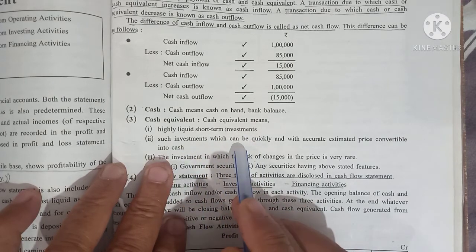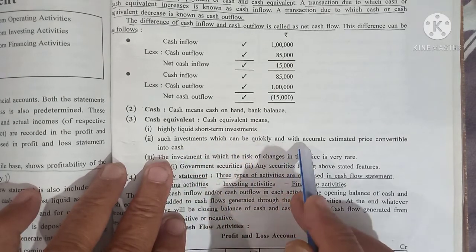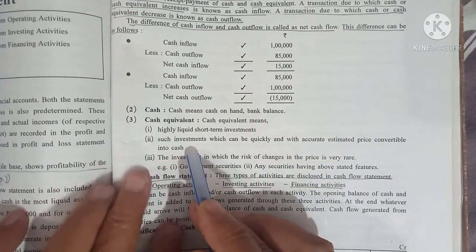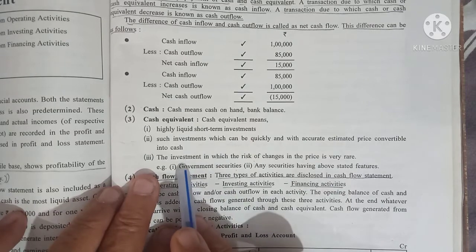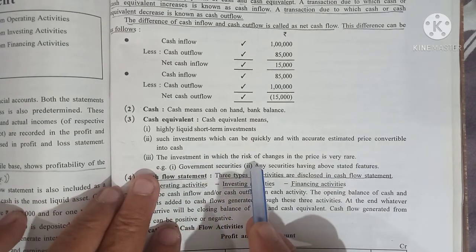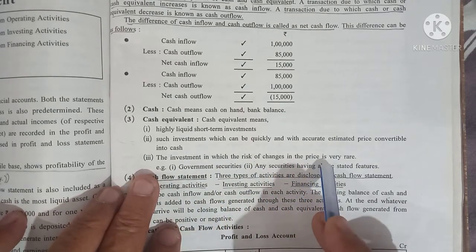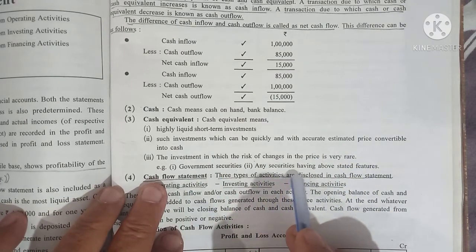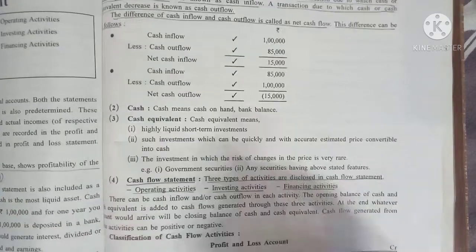Such an investment can be quickly converted into cash at an appropriate estimated price, which can easily convert into cash. It is an investment in which the risk of changes in price is very rare. It may be government securities or any other securities having the stated features.